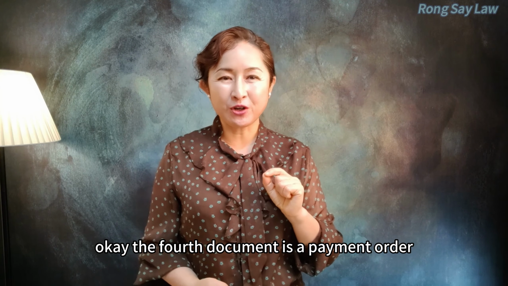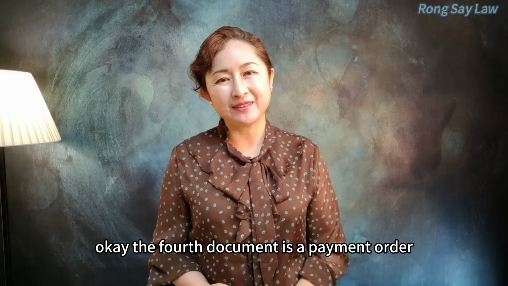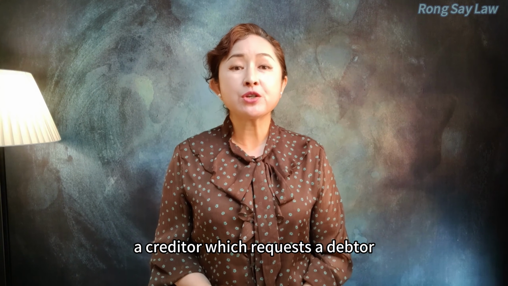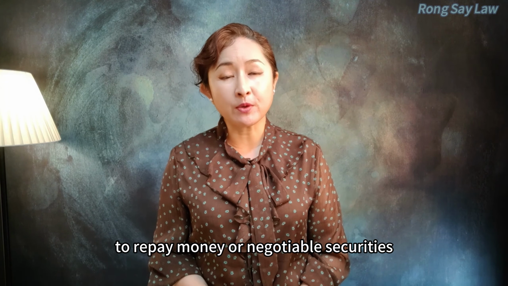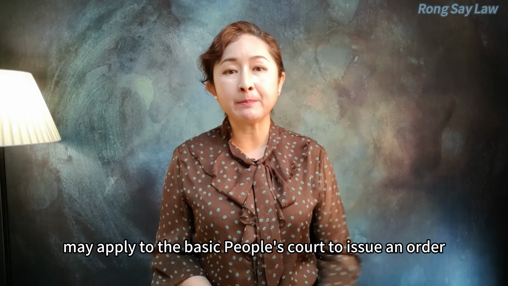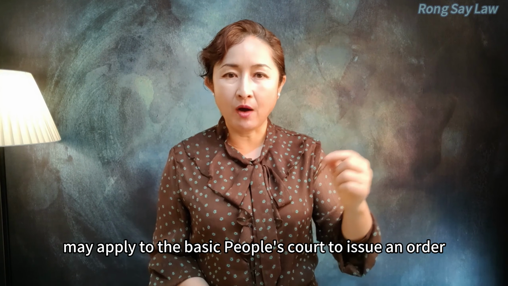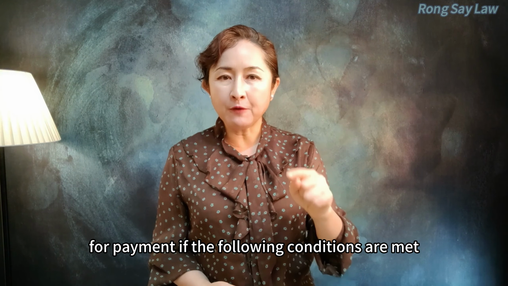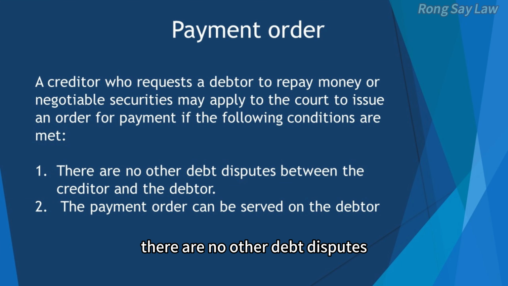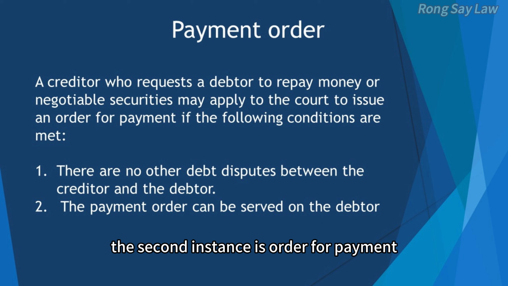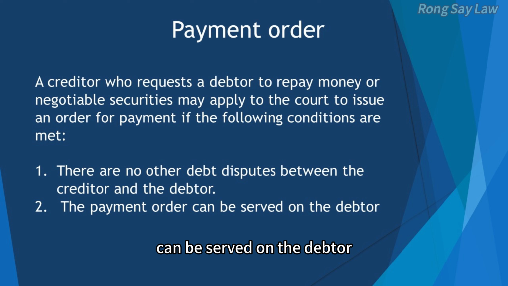Okay, the fourth document is a payment order. A creditor which requests a debtor to repay money or negotiable securities may apply to the Basic People's Court to issue an order for payment if the following conditions are met. The first condition is there are no other debt disputes between the creditor and the debtor. The second condition is that the order for payment can be served on the debtor.